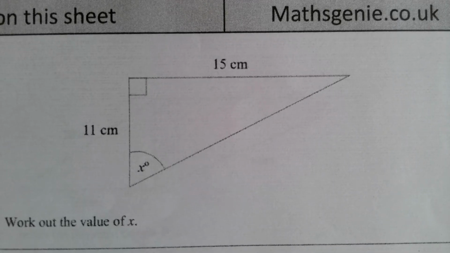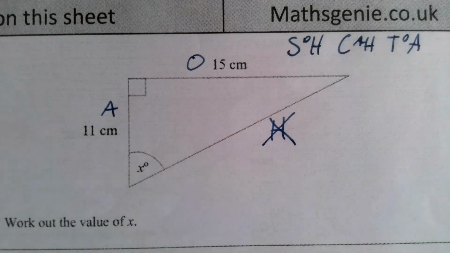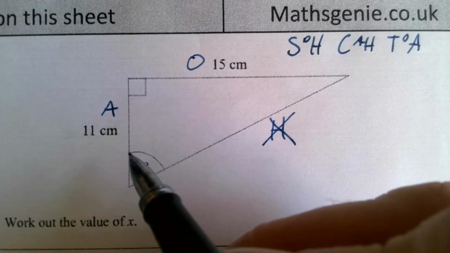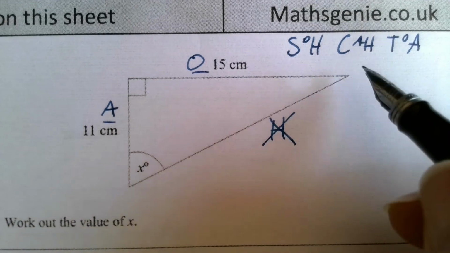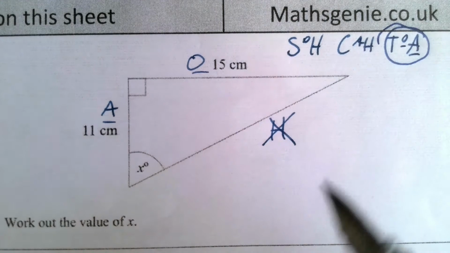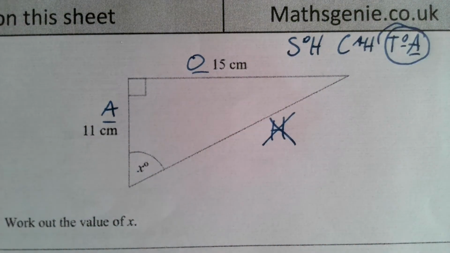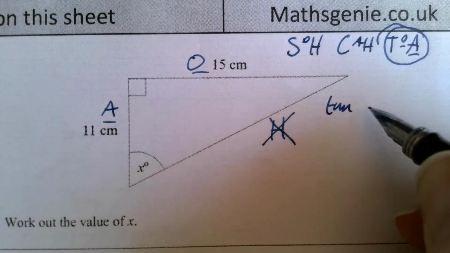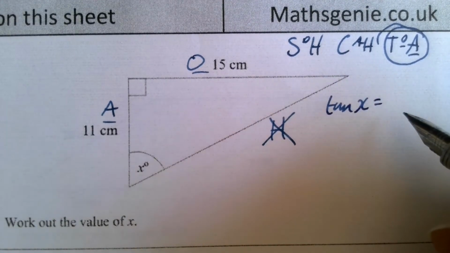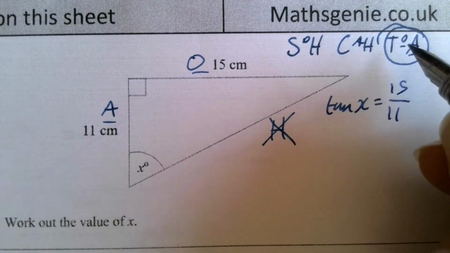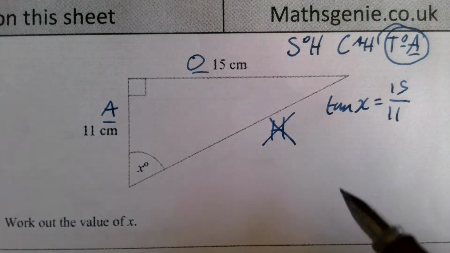Here's question 4. Pause the video and give it a go. Notice I'm going through the same process every time, and I really recommend that you do this. Always, in some ways it just makes it easier, because you're not having to think too hard if you know you're going to be writing these things out, which you know without even thinking. So you've got your TOA, so I know that that is tan of the angle, so tan x is equal to my opposite over adjacent, which is 15 over 11. And if I've written that down like that, I'm much less likely to make a mistake.